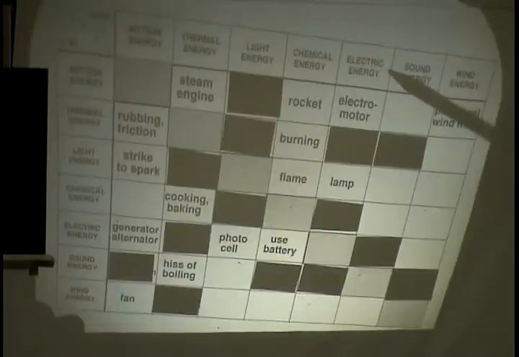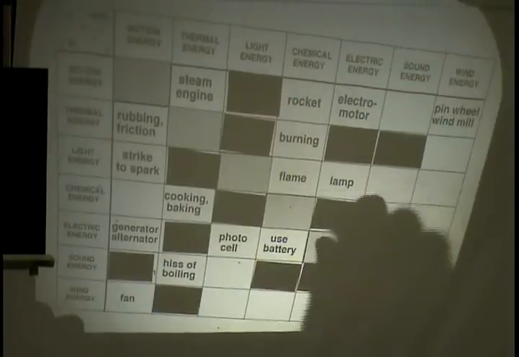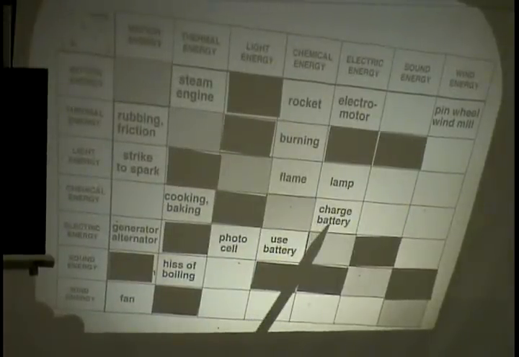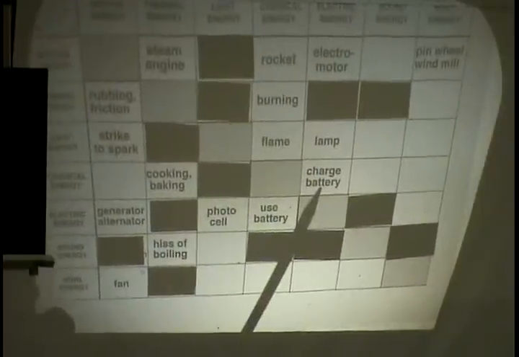Electric energy to chemical energy, that's when we charge a battery. Because chemical changes are taking place inside a battery.